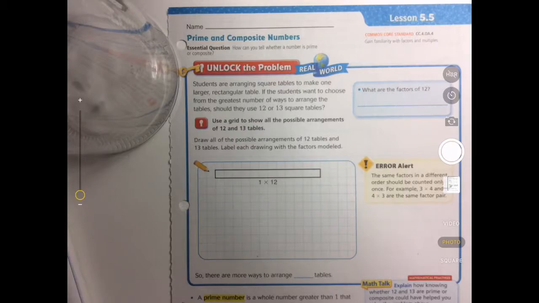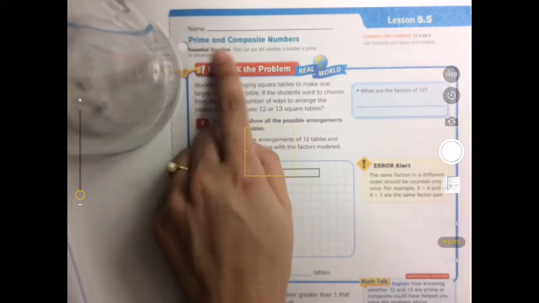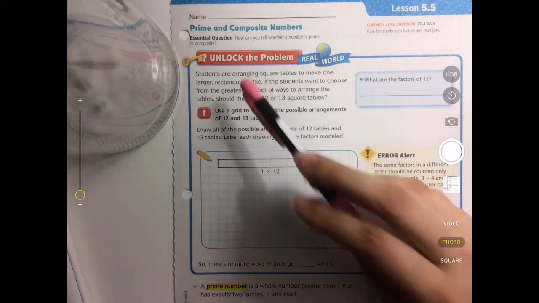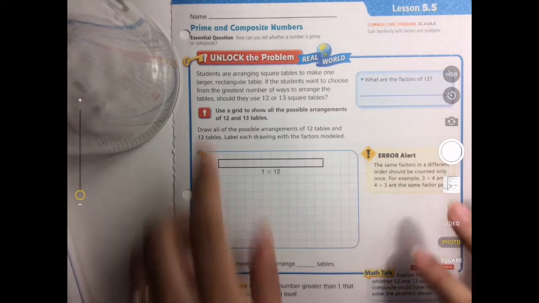Fourth grade, here it is, our last lesson in math for this year in fourth grade, chapter 5.5. For our last lesson, we're going to be talking about prime and composite numbers. Okay, so you actually already know what they are, but you didn't know the name of them. So let's go to unlock the problem.